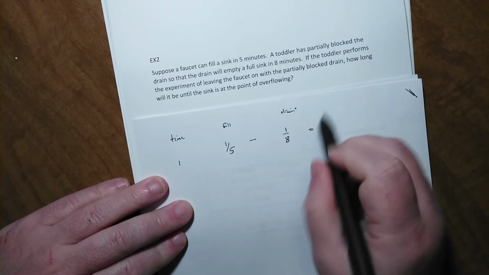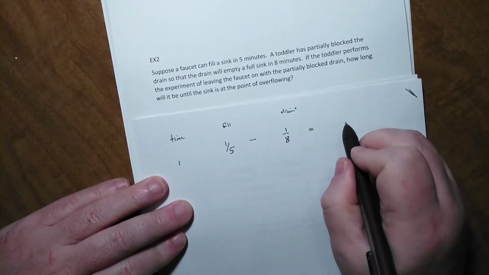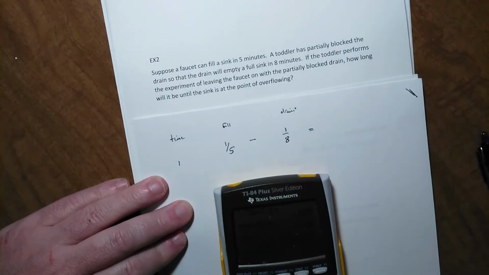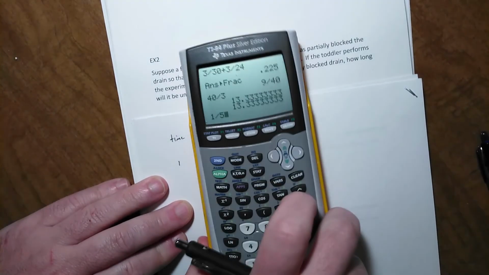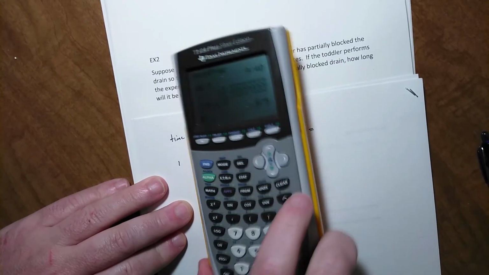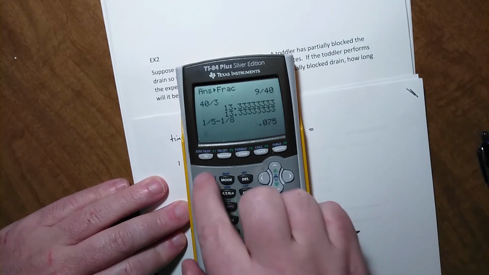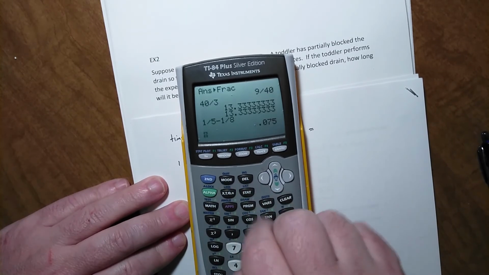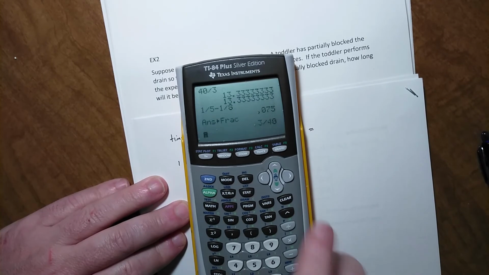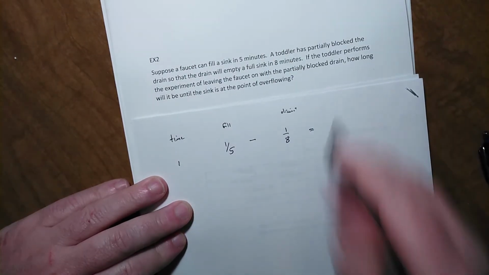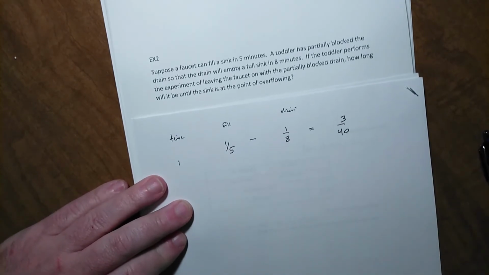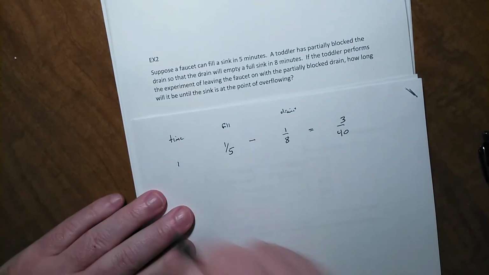And then how long until the sink is at the point of overflowing? We still want this to be like one whole sink. So we're doing 1/5 minus 1/8, and we end up with 0.075. I know we just did this one, but let's change that to a fraction. We end up with, again, 3/40. That's a coincidence. This is not a common thing that happens.